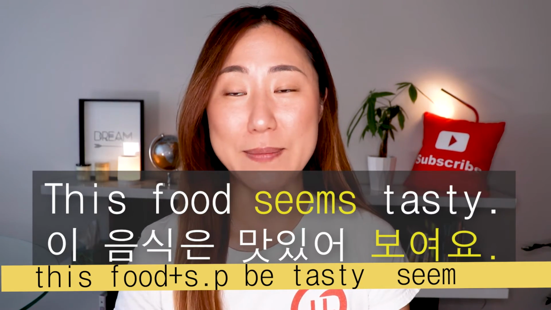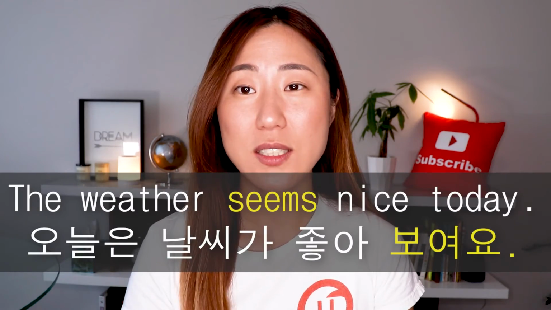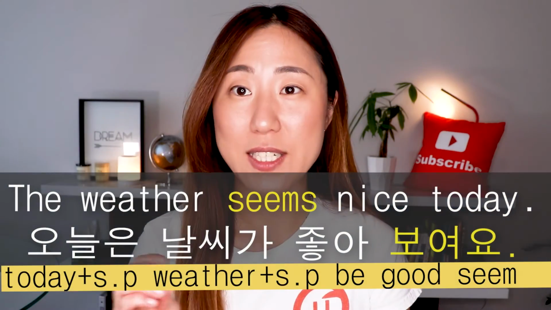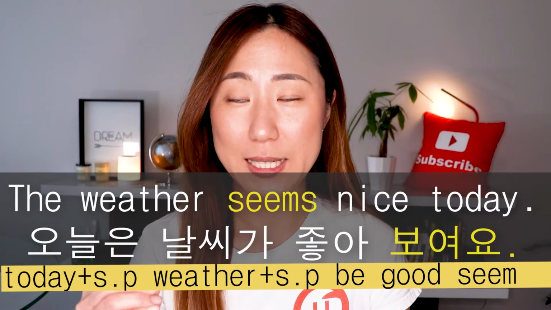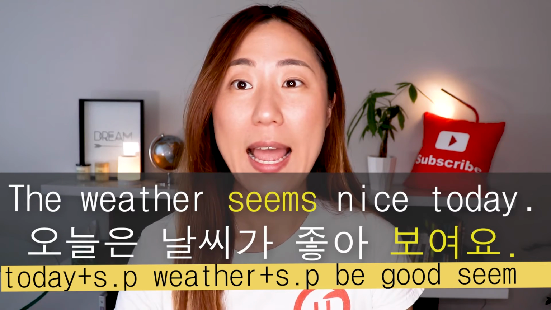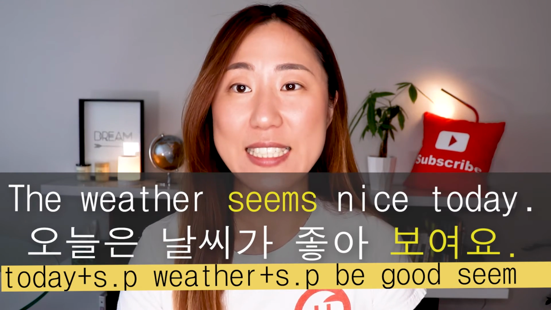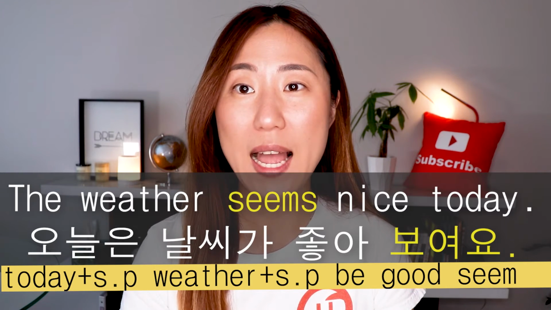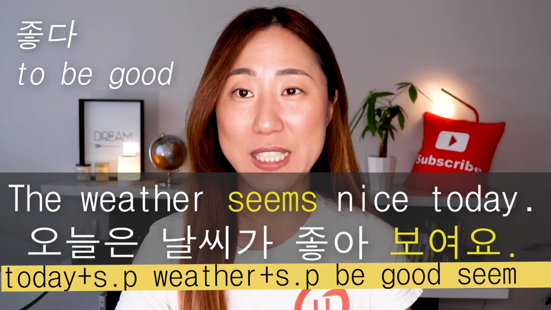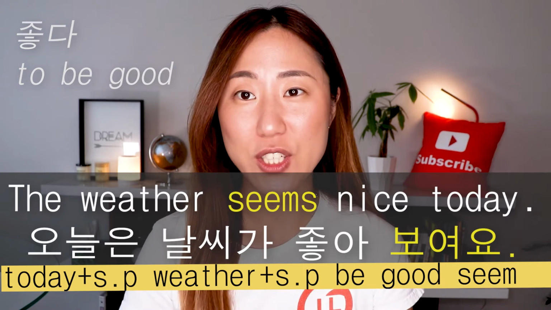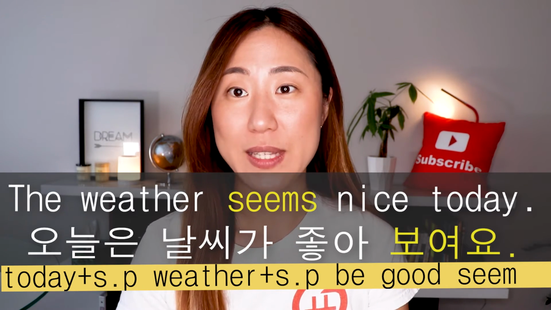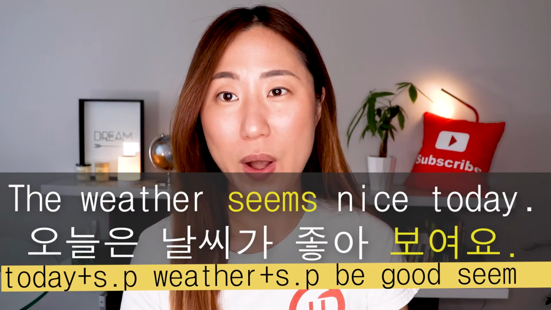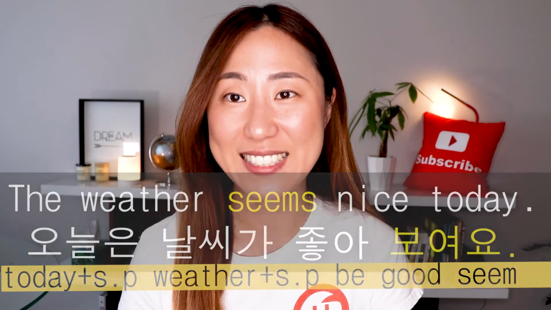This food seems tasty. The weather seems nice today. 오늘은 날씨가 좋아 보여요. 오늘은, today with subject particle, you can interpret this particle as for. As for today, 날씨가, weather with subject particle, 좋아 is from a verb 좋다, which is to be good. Conjugated to 좋아, 보여요, seem. 오늘은 날씨가 좋아 보여요. The weather seems nice today.